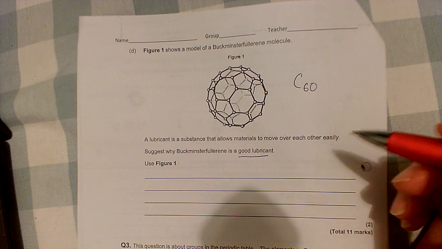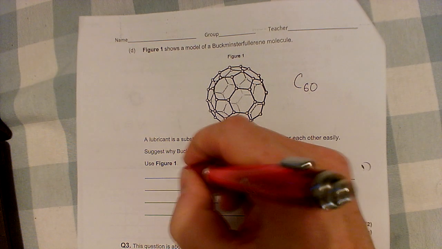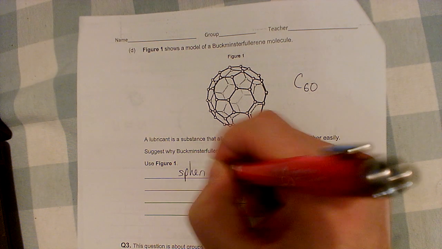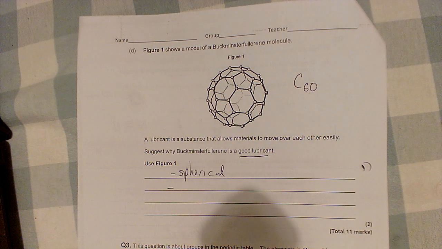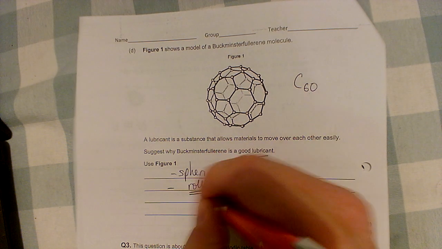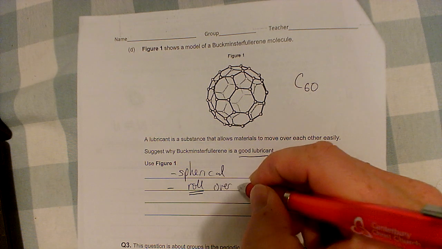It's a lubricant simply because it's got a spherical shape, a ball shape would have got you the mark, and those spherical ball-shaped molecules, because they are molecules, can simply roll, not slide, but roll over each other.